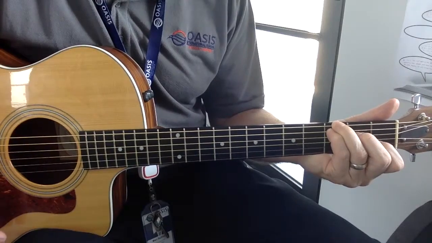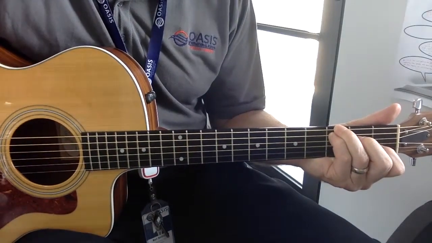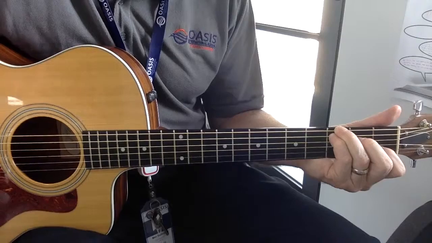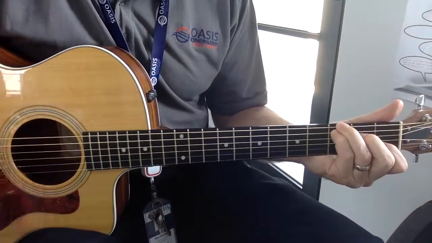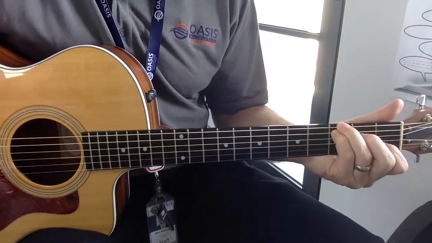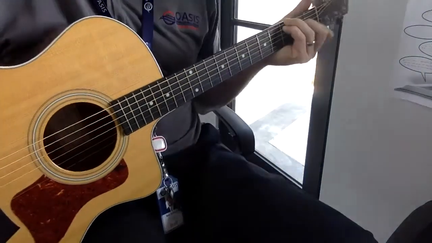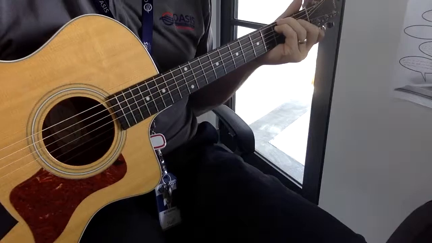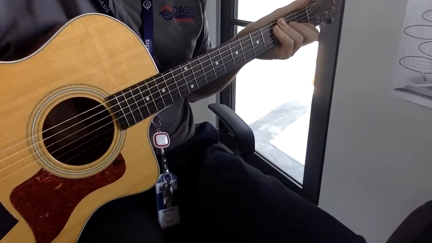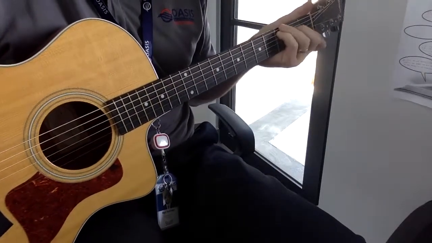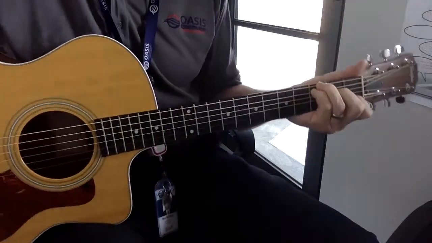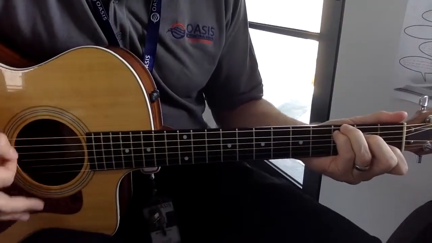See that? This is a C over G. So again, not a full-on baby C. It's a little bit modified. This is a nice rich sound. And just like in the last video, we talked about attacking those strings vertically. You want to make sure your fingers are coming straight down on those strings, not flat. If your fingers are flat, you're going to mute your strings, so make sure you're coming down vertically on those strings. Right? So that's a C.